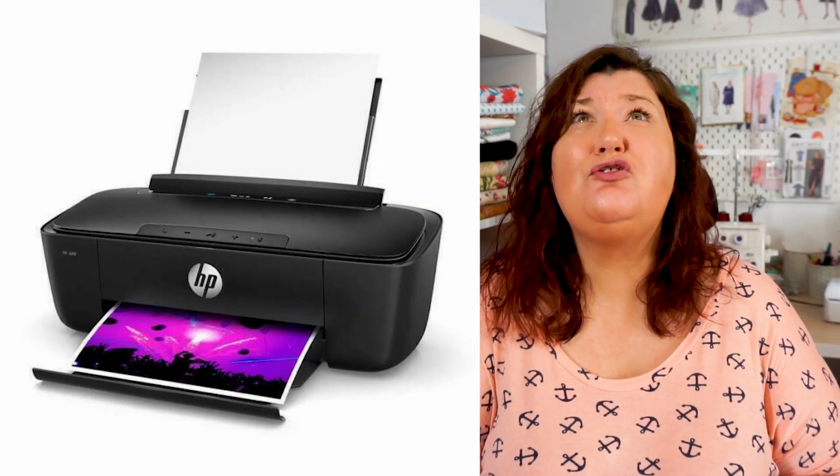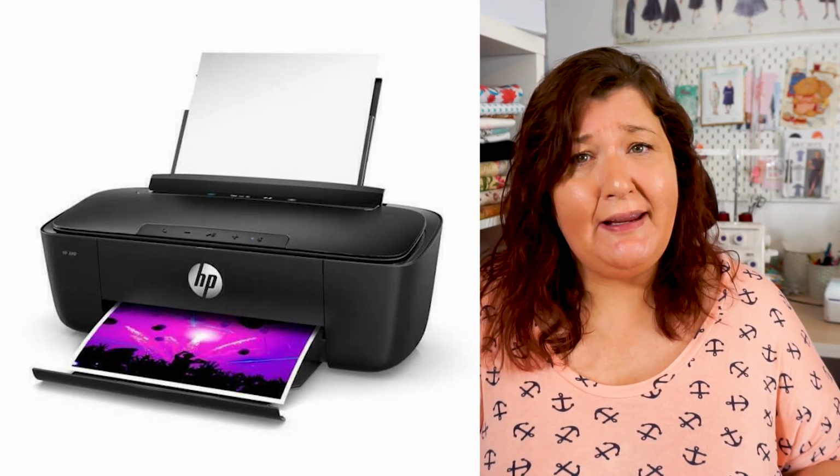In the early days of printing PDF patterns, I spent so much money. I had an inkjet printer and I would get through about £40 worth of ink every month. It was horrendous. In the end, I just felt I can't do this anymore. It's far too expensive. So I was looking into printers and I bought a laser printer, which I've got just round the corner there.